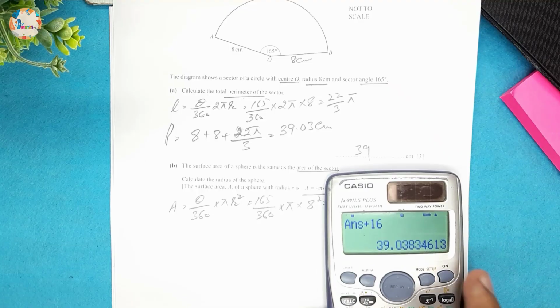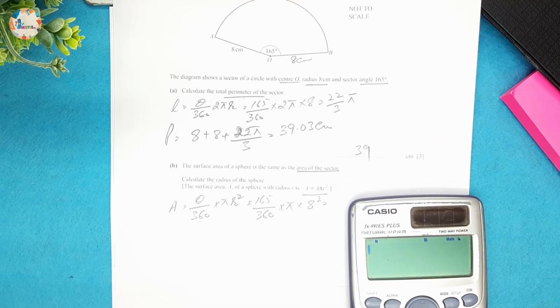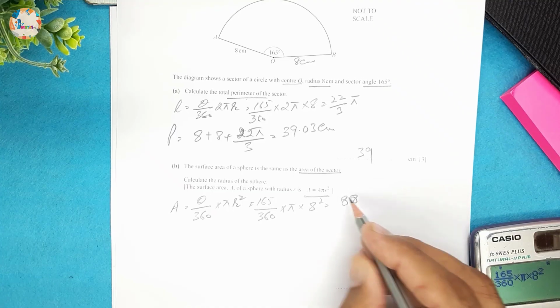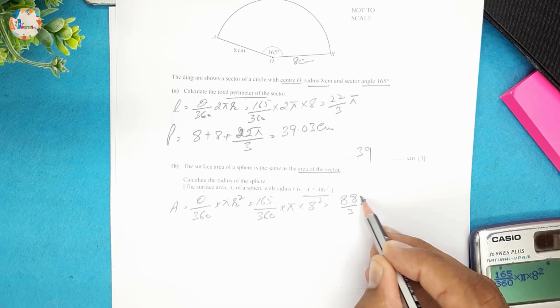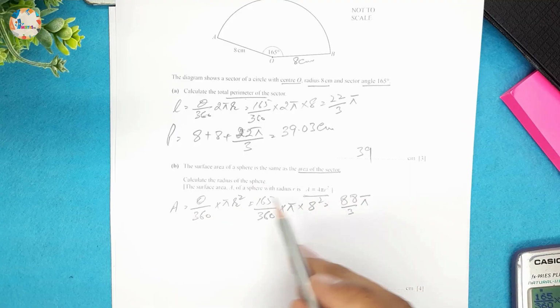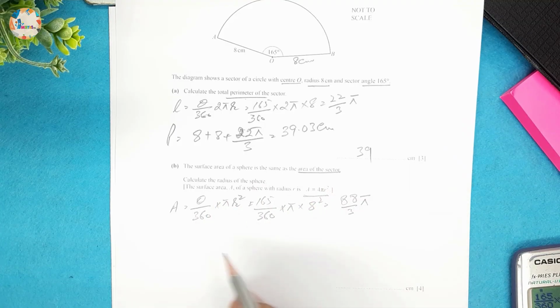We can find this: 165 over 360 into pi into 8 squared, and this will be equal to 88 over 3 pi. So I'll keep pi format, 88 over 3 pi. This is basically the area of this one, and the area of this is the same as this one.